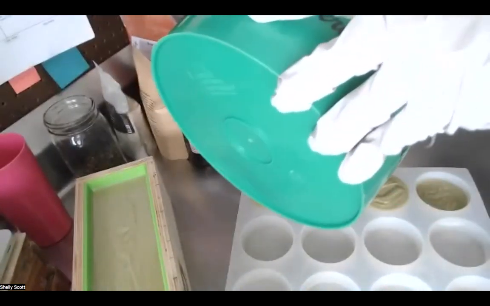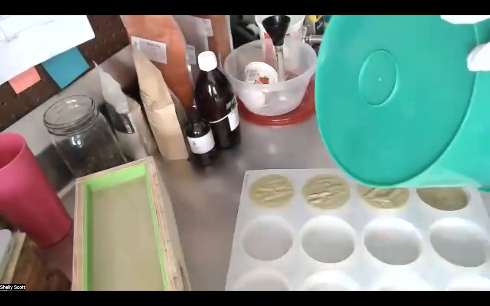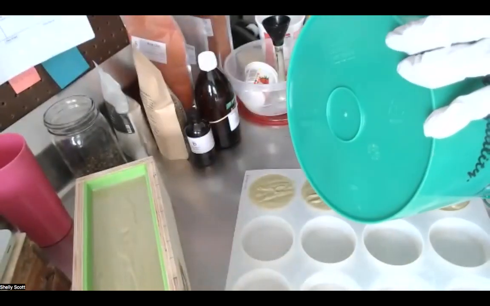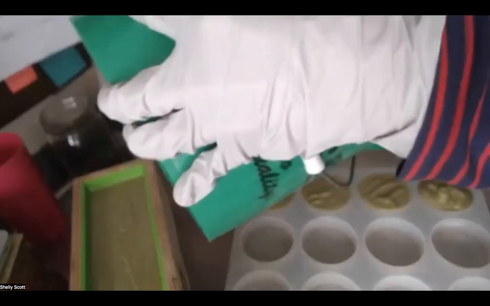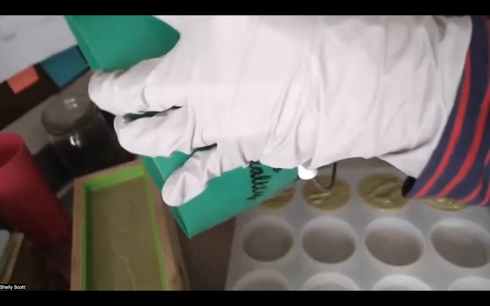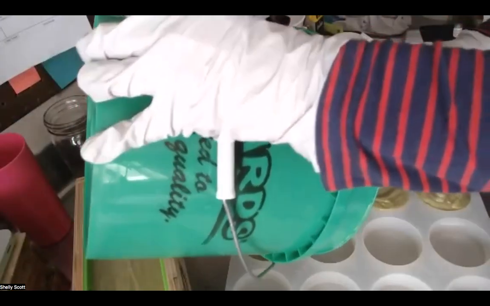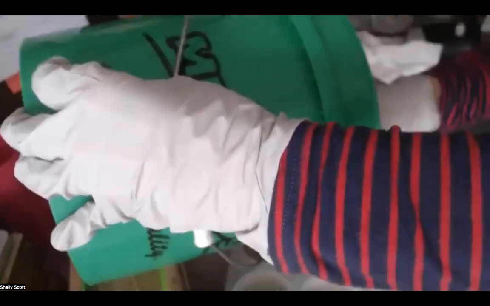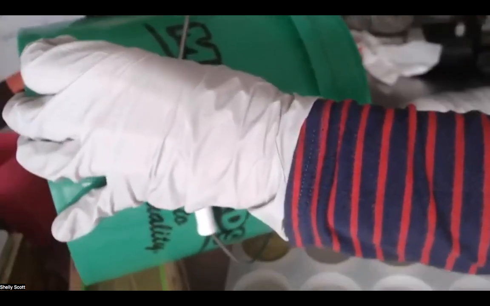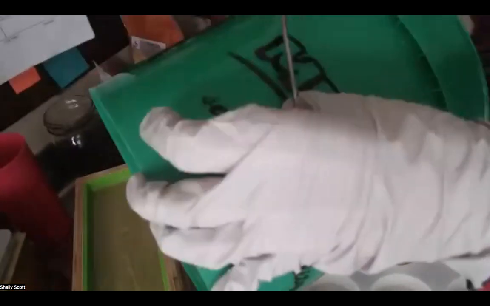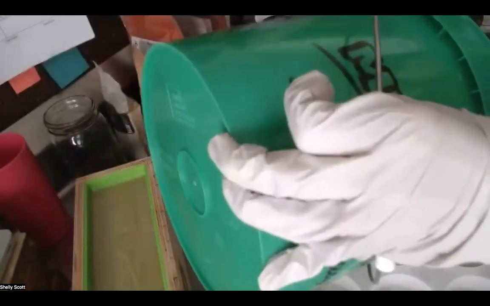So you're going to want to take your bucket and get as much soap into your mold as you can. Any of this that's left in the bucket will turn into soap, but you've just spent time on quality oils and botanicals and all the things, right? And so let's not waste it. Put it in a mold.